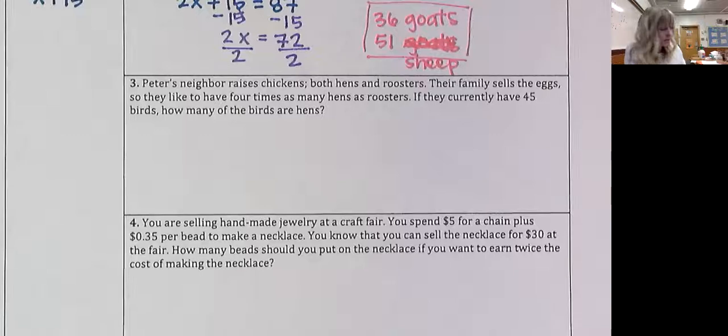Peter's neighbor raises chickens. They have hens and roosters. That's females and males. I have some chickens at my home, but when you live in a city like Taylorsville, you're not allowed to have roosters. You can have hens, but no roosters. You know why? Because they're way too loud, way too early in the morning.